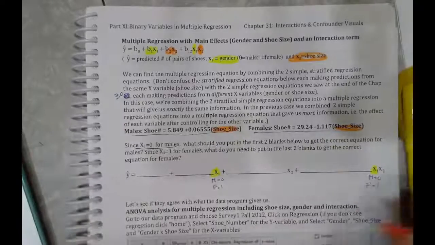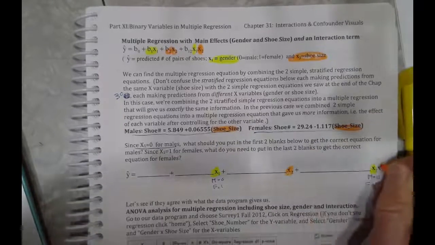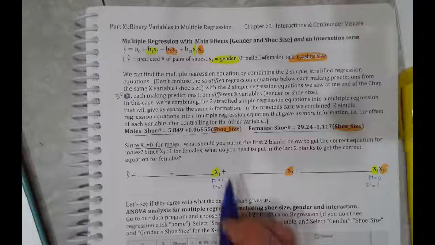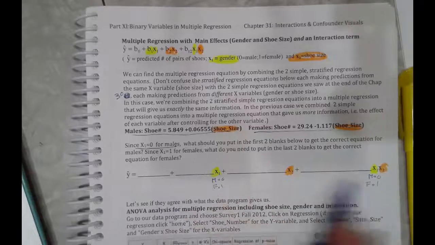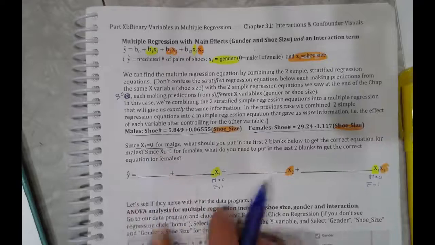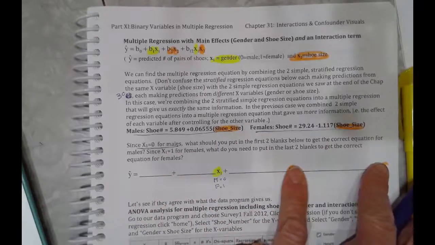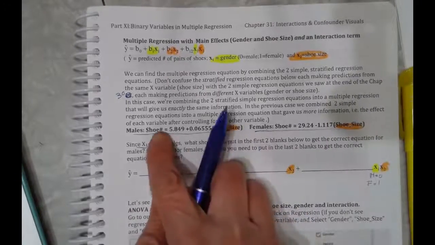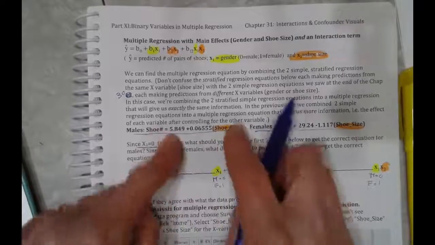And this is our x2 variable. That's there and there. All right. So how should we fill this in? Since males is 0, let's fill them in first. Those two will disappear. And so we'll take this male equation and just match it up here.